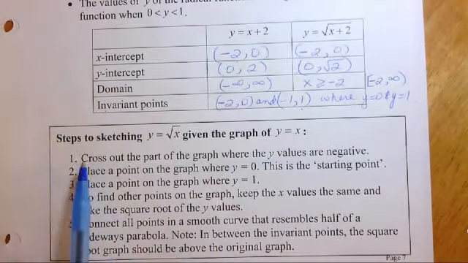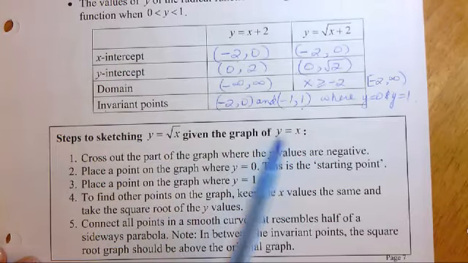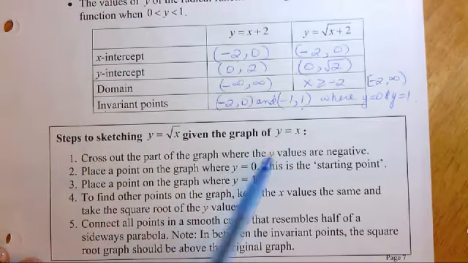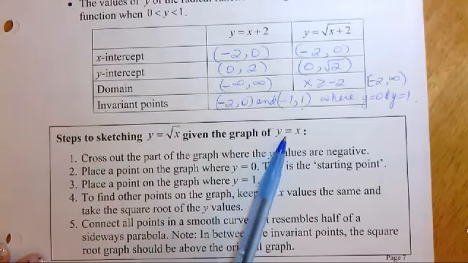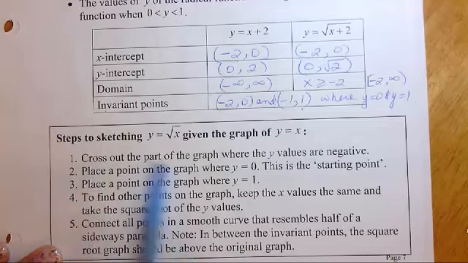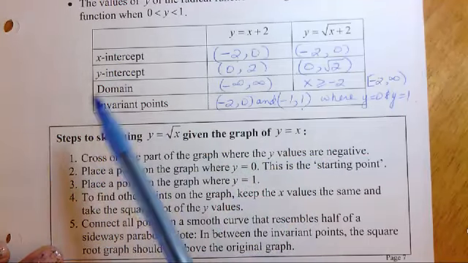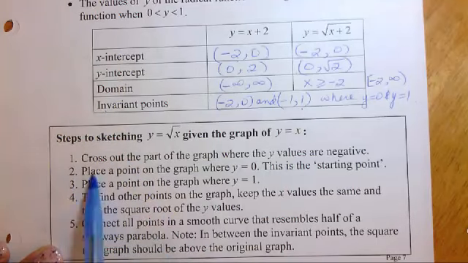A couple of points to sketch. These are steps to sketching when you're given a graph of the linear version of it. So let's say we're given y equals x and we want to graph the square root of x. You want to cross out the part of the graph where the y values are negative. That would be anything below the x-axis.